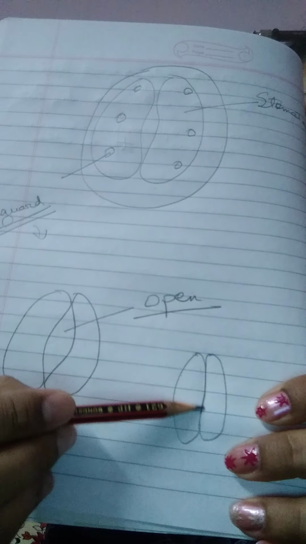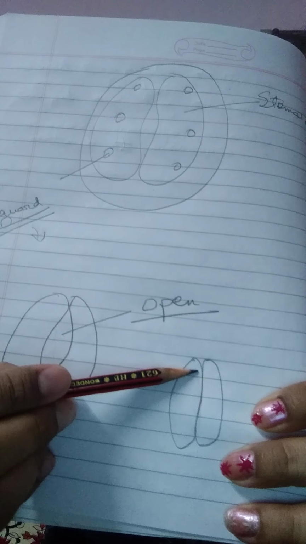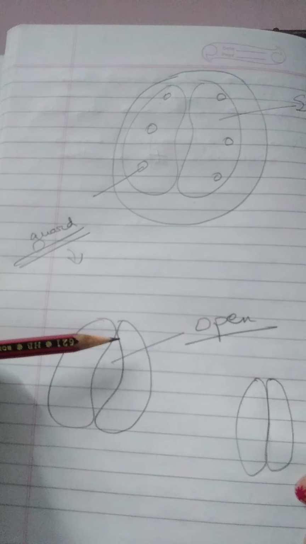Now you can see there is no space, so that's why we call it closed stomata. Here a lot of space is there, that's why we call it open stomata. I hope you are able to understand the difference. I'll send you some links of this chapter so that you can also go through it.